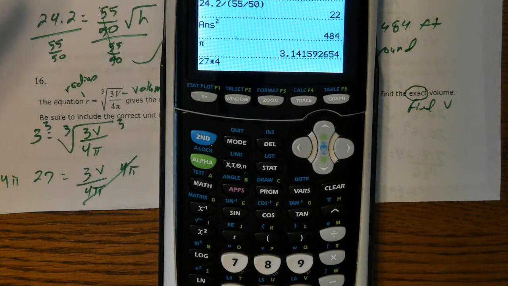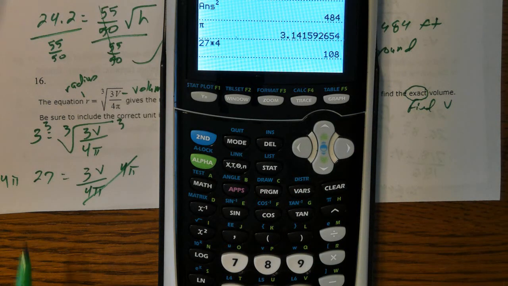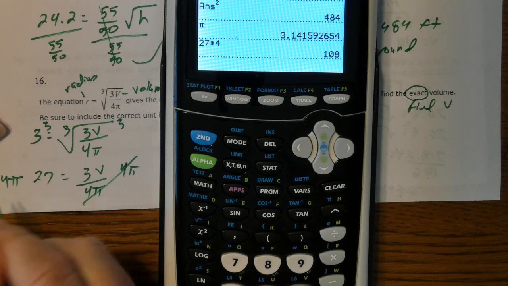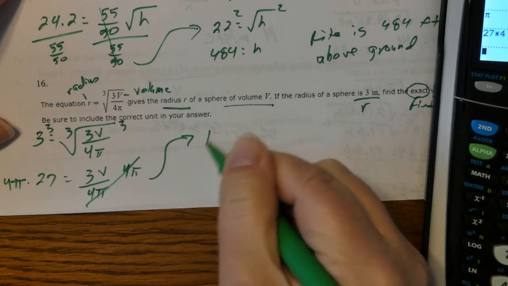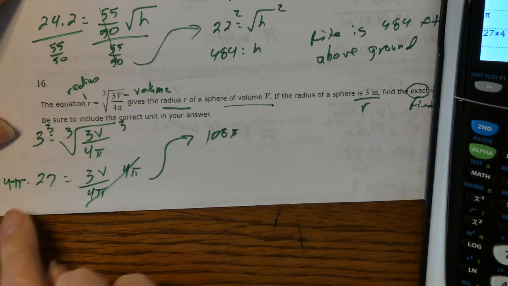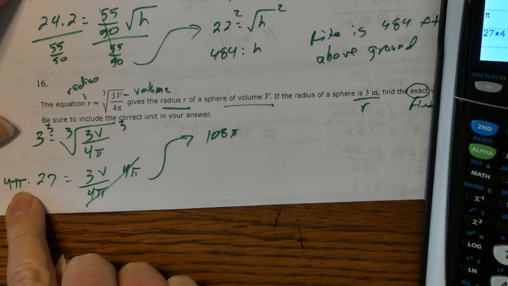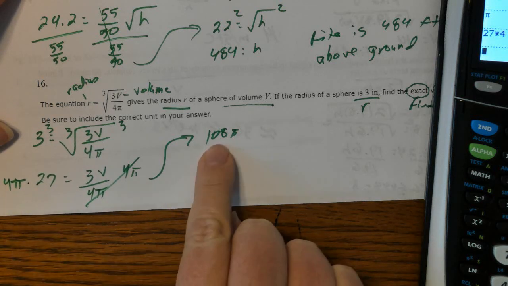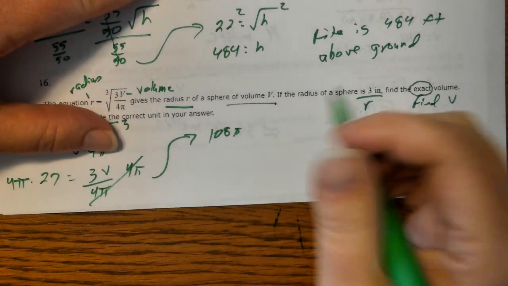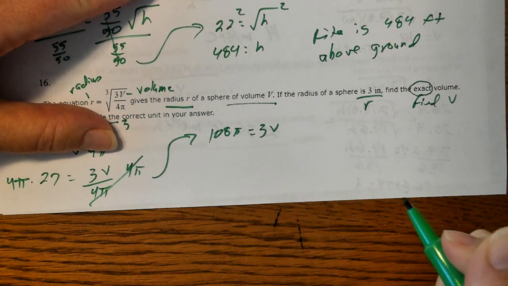27 times 4 pi, and I'm just going to type 4 because I'm going to leave the pi there. Okay, so 27 times 4 pi is 108 pi. The pi is still there because I didn't round it off to 3.14. So 27 times 4 is 108, but the pi is still there. So 108 pi equals 3V.